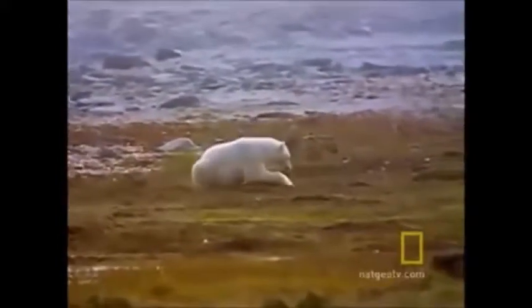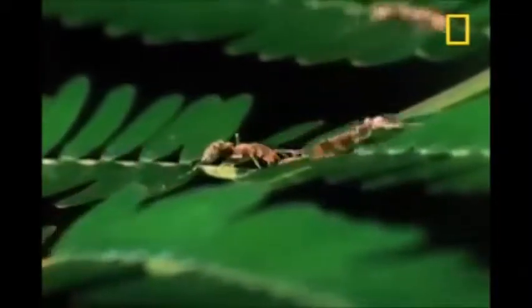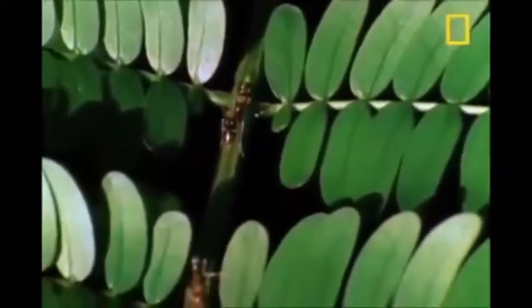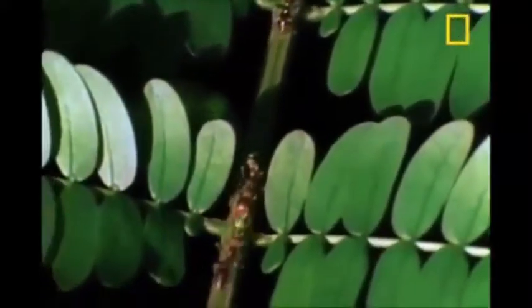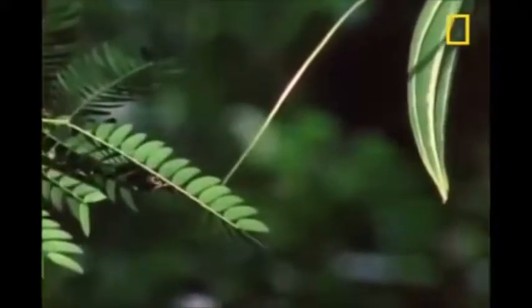Other interactions between species include predation. Predation is an interaction in which one animal, the predator, captures and feeds on another animal, the prey. Predators can affect the size of prey populations in a community and determine the places prey can live and feed.